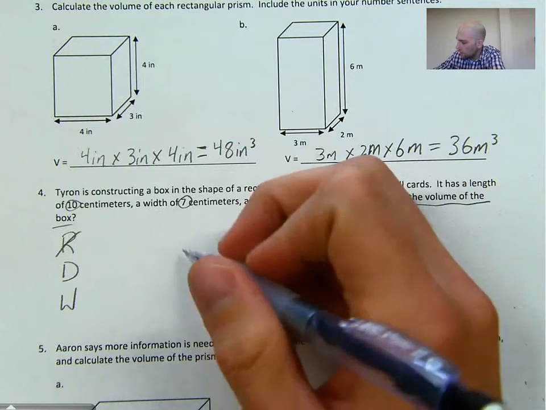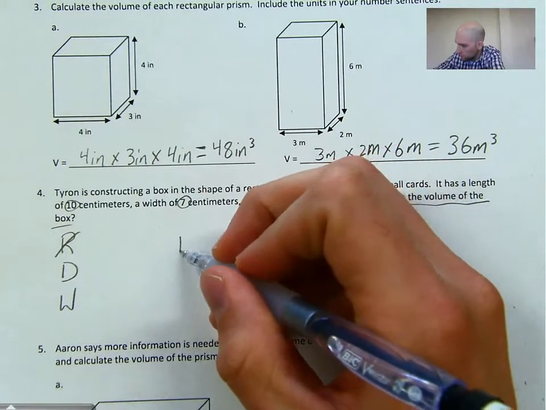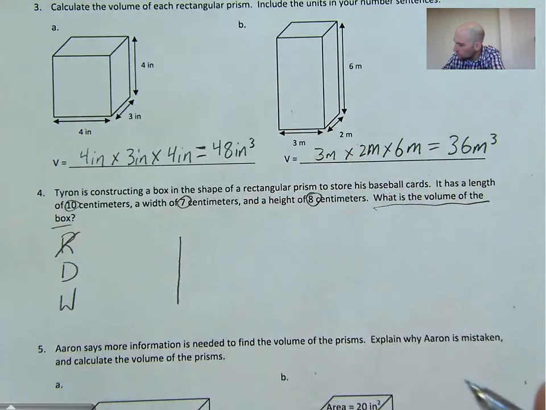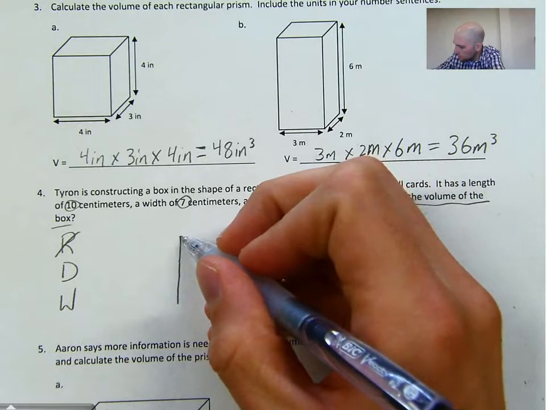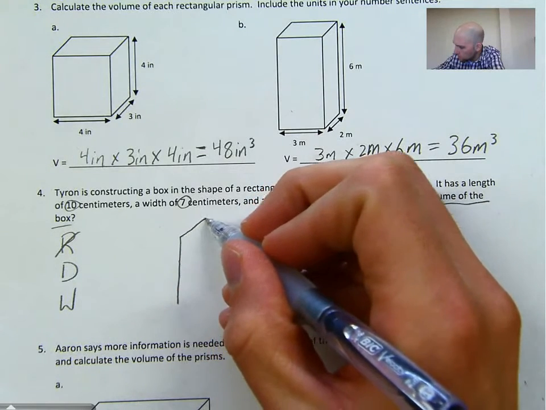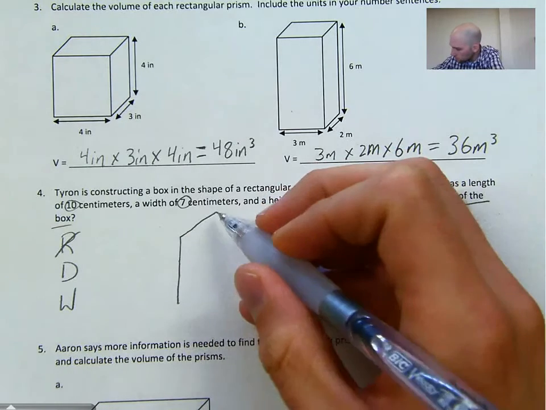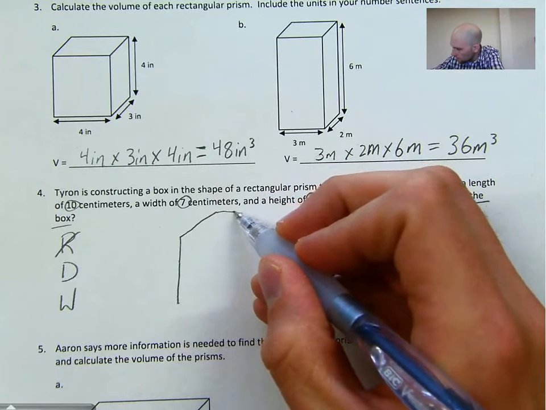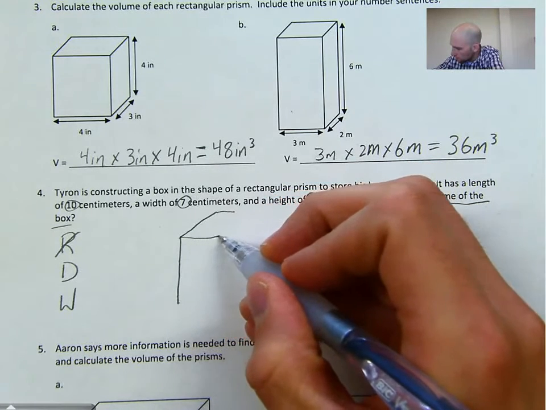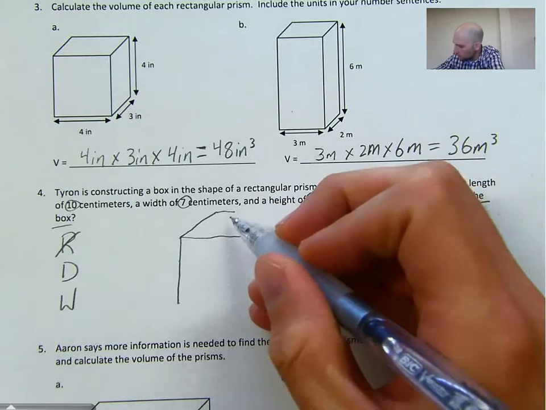So I'm going to draw a picture of my box. So 8 centimeters by 7 centimeters. And the length is 10 centimeters. So it's going to be the longest that way.